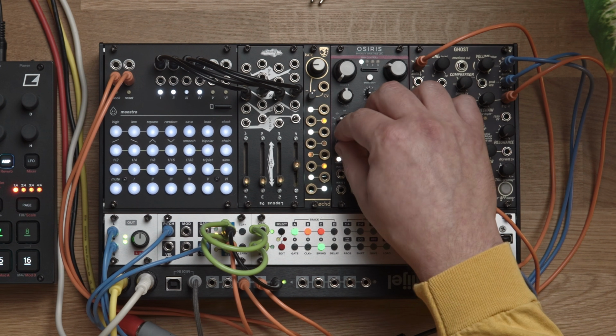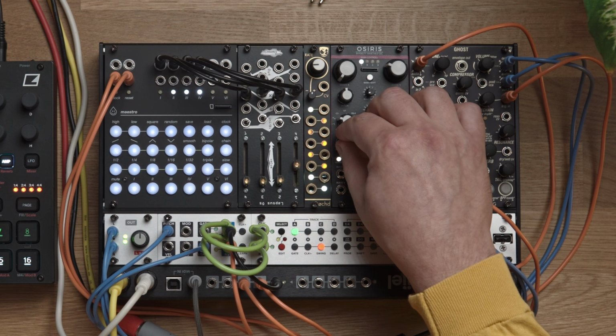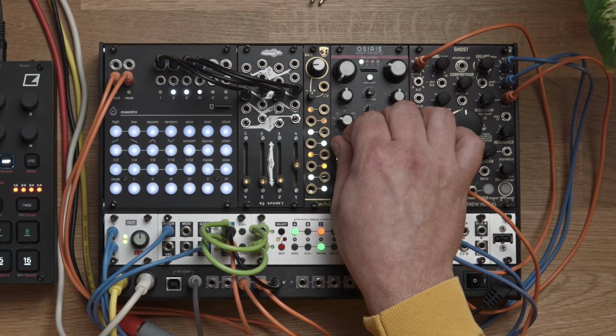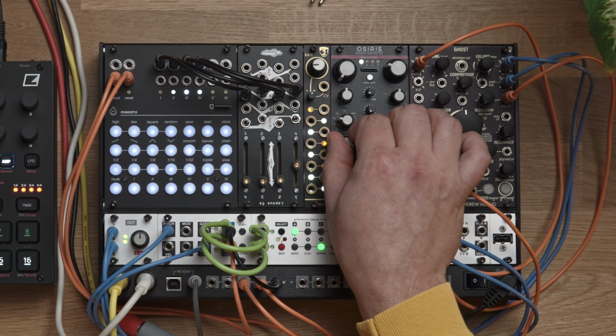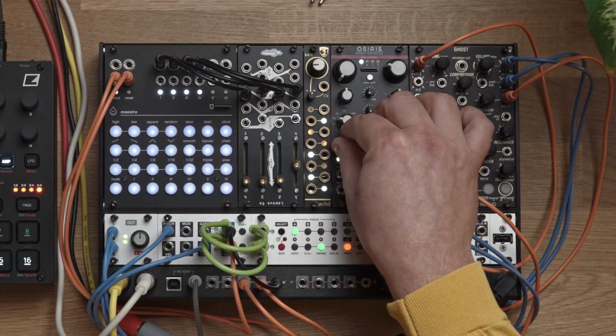And then there is fidelity. This one adds distortion and a lo-fi effect, some noise and stuff. It can get quite destroyed actually. Cool.